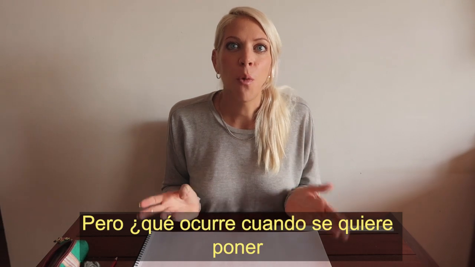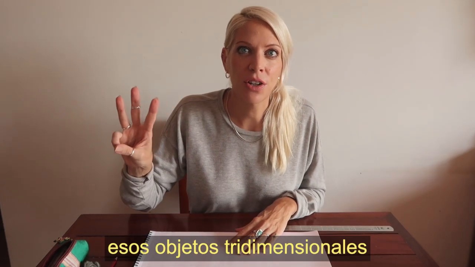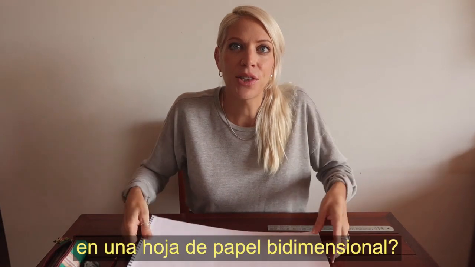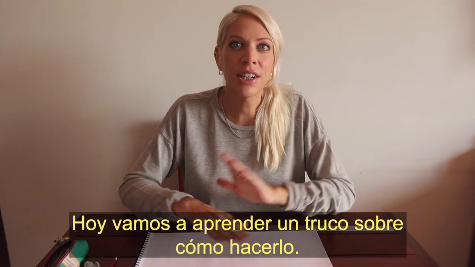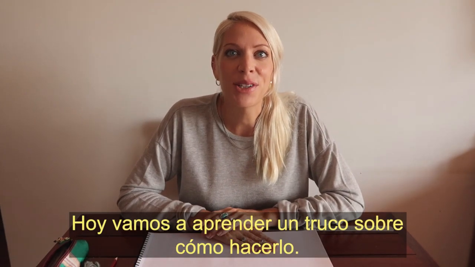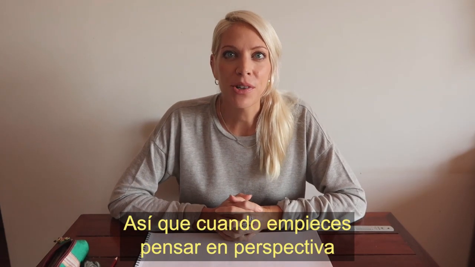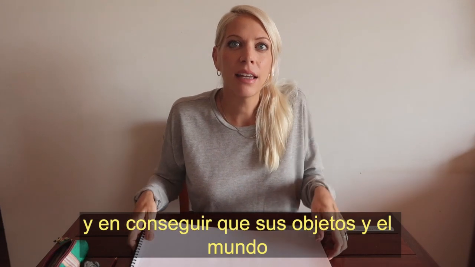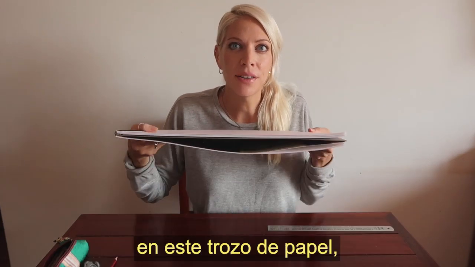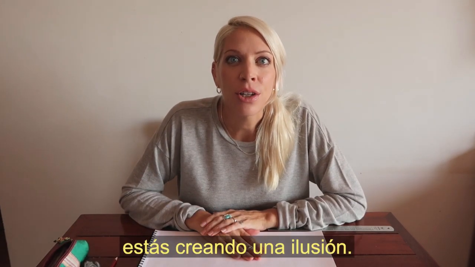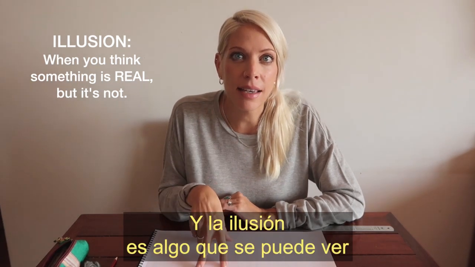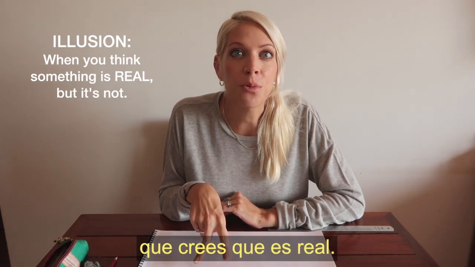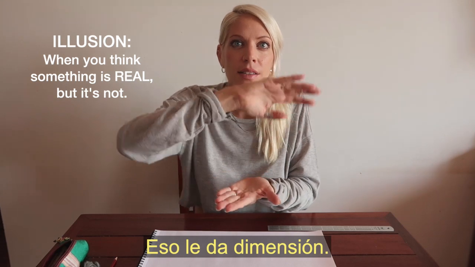But what happens when you want to put those three-dimensional objects onto a two-dimensional piece of paper? Today we're going to learn a trick on how to do that. When you begin to think about perspective and getting your objects and the world onto this piece of paper, you're creating an illusion. An illusion is something that you might see that you think is real. So it gives it dimension.